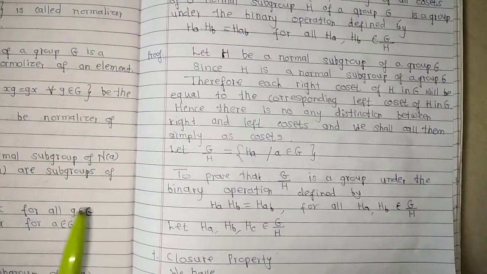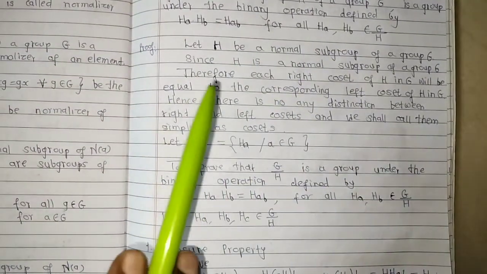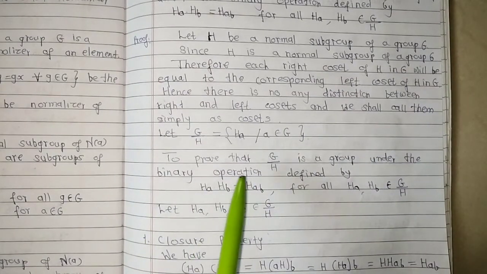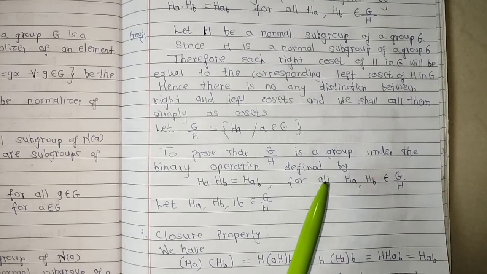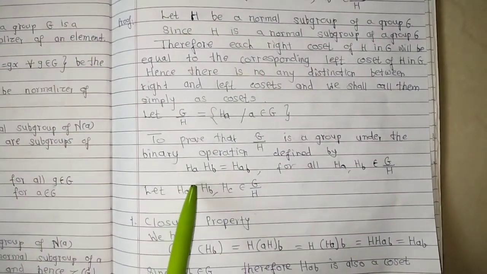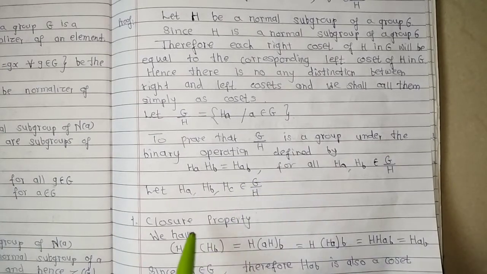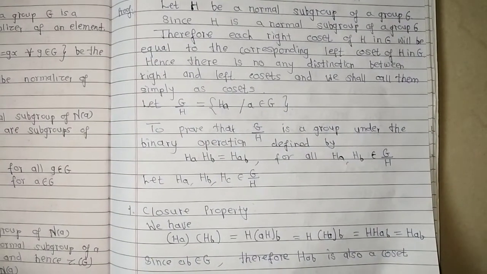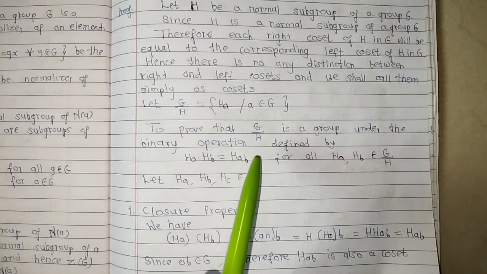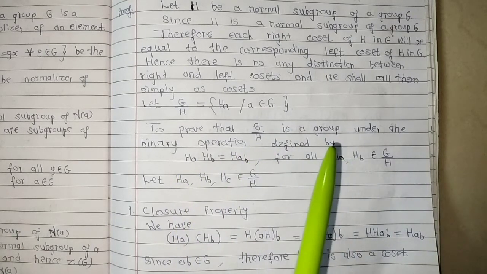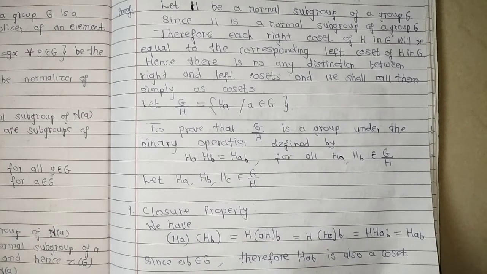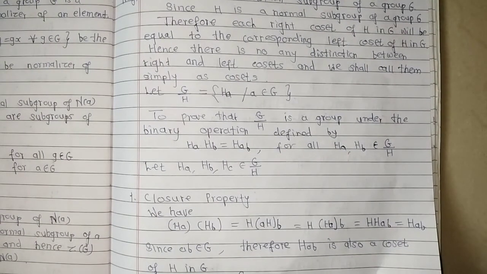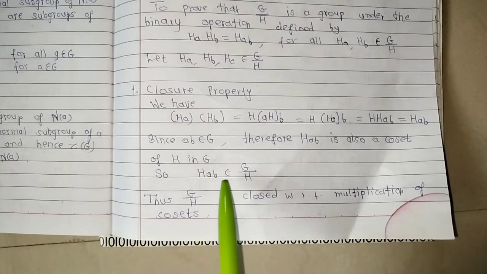Then we consider one theorem on factor group and quotient group, and we prove that G/H is a group under the binary operation defined by Ha dot Hb equal to H(ab). For a group, we check that G/H satisfies all the properties: closure property, associative property, existence of identity, and existence of inverse. Here the elements of G/H are Ha, Hb. For the closure property we prove that Ha dot Hb is equal to H(ab), and H(ab) belongs to G/H.